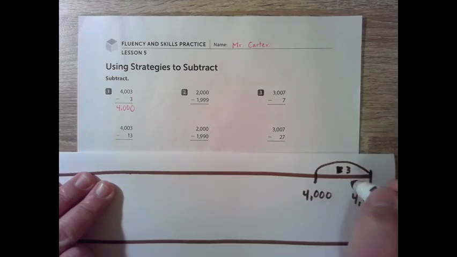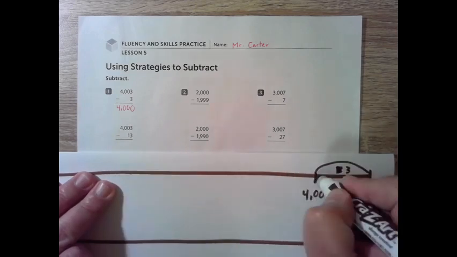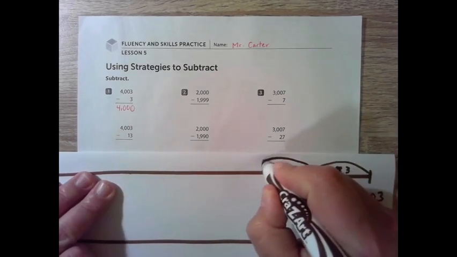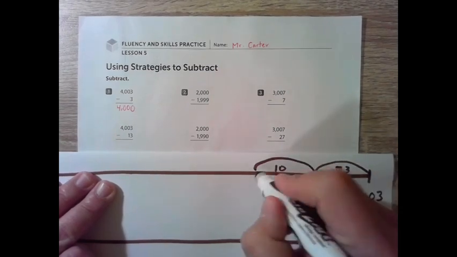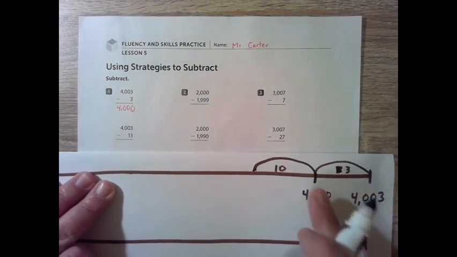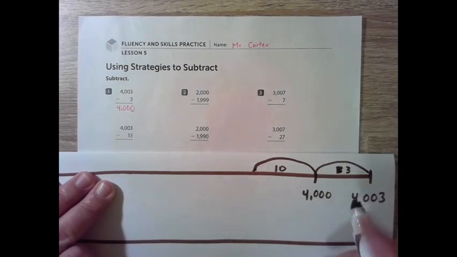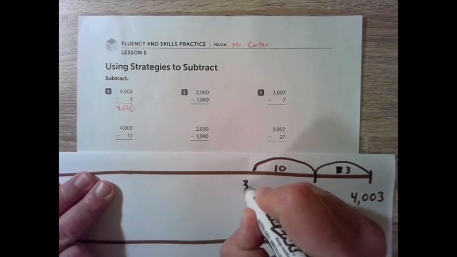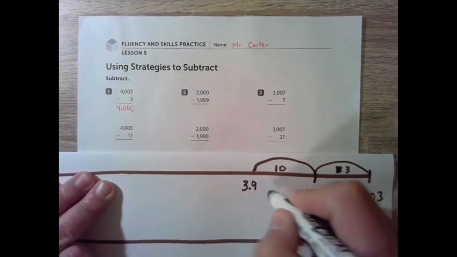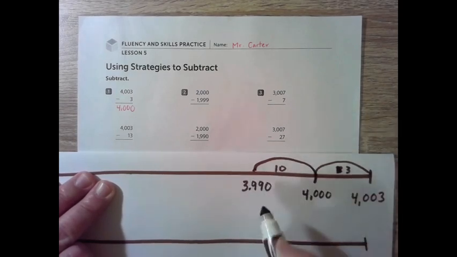So now I know to get to a jump of 13, all I need to do is a jump of 10 more, because 10 plus 3 is 13, right? So if I'm taking a jump backwards, taking 1 ten away, I'm going to have 3000, 900, and 90, because that is 10 away.